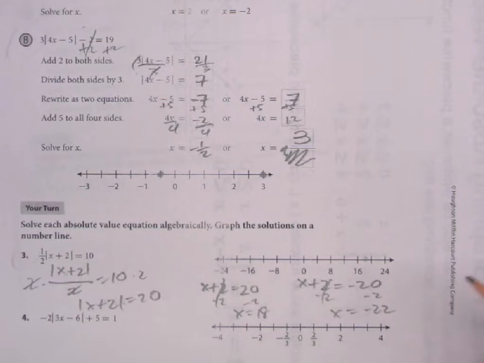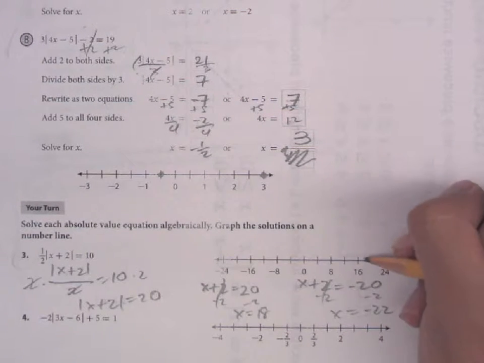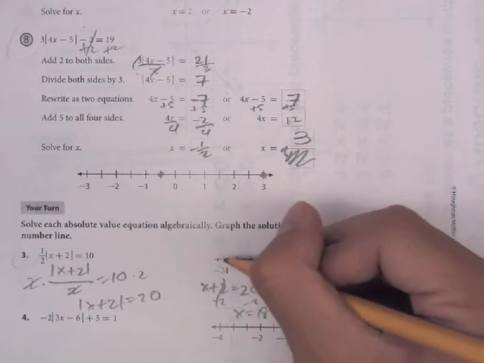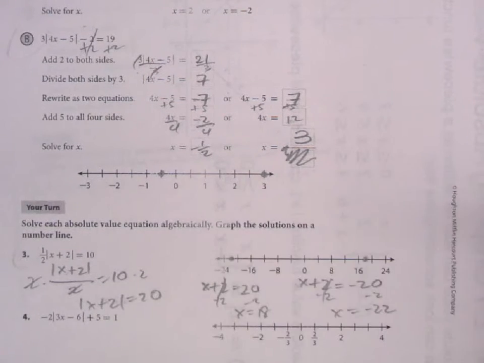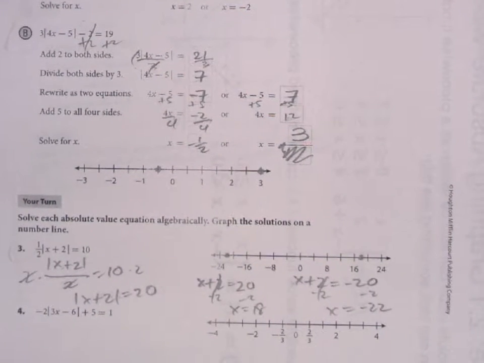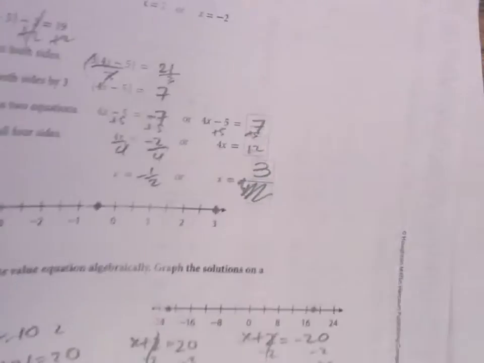X equals negative 22. So x equals 18. X equals negative 22. And that's it. Alright. Okay, the last page.